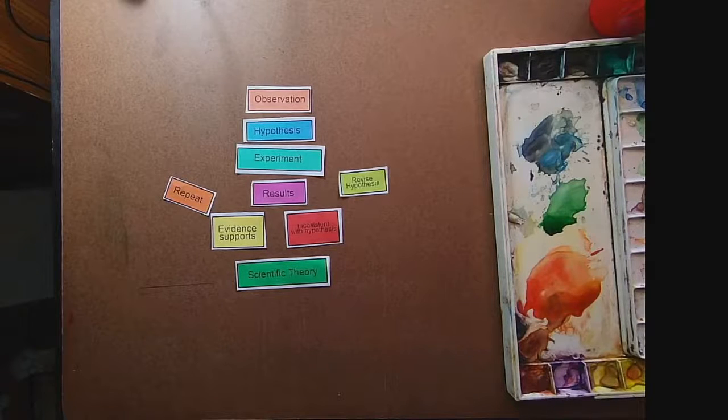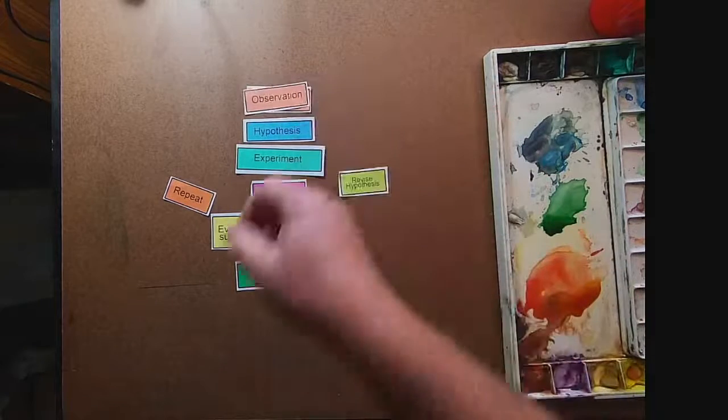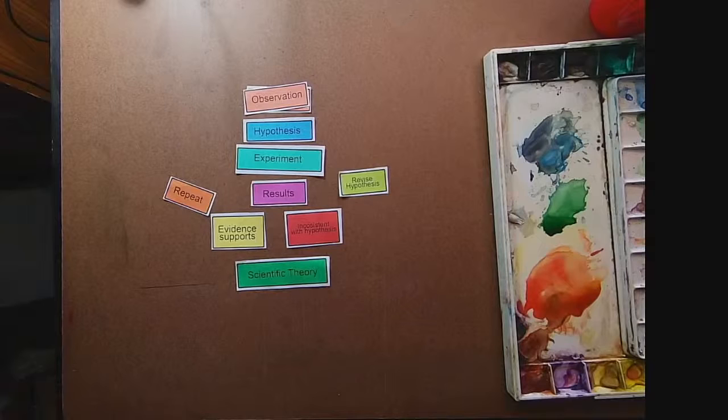And the creative process, creating stories, writing music, learning a new dance, all those things use the same process. And I'm going to show you that really quick. So in the creative process, observation stays the same. We look at the world around us and we try to find things that are going to inspire us to come up with new ideas.